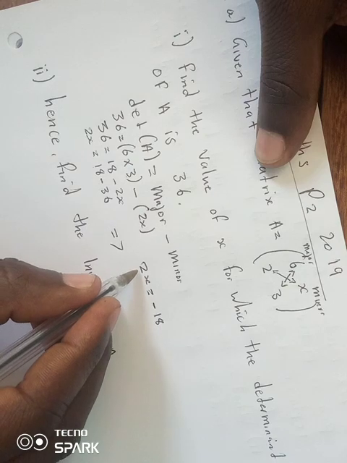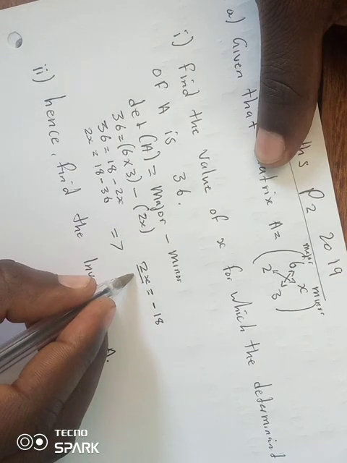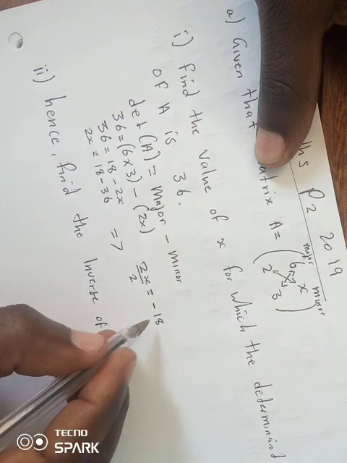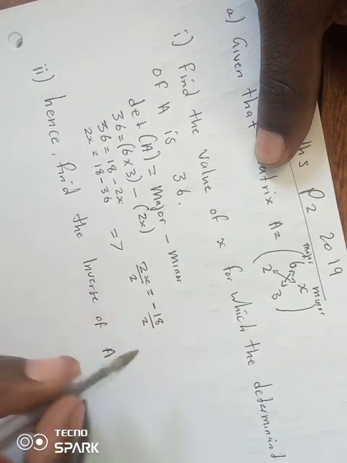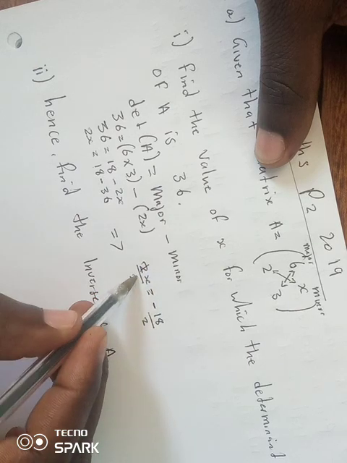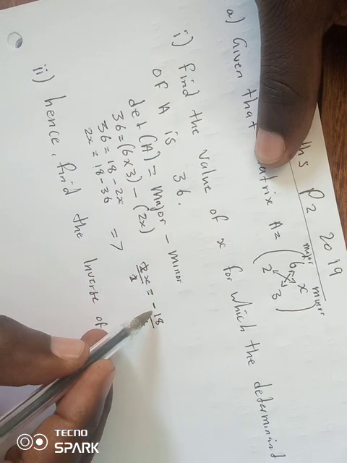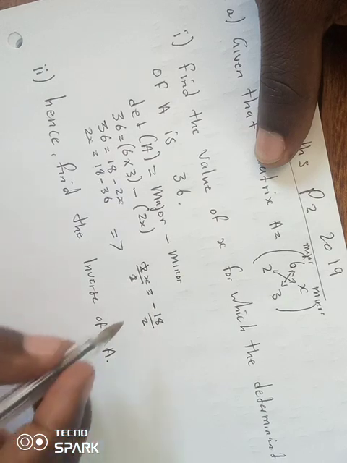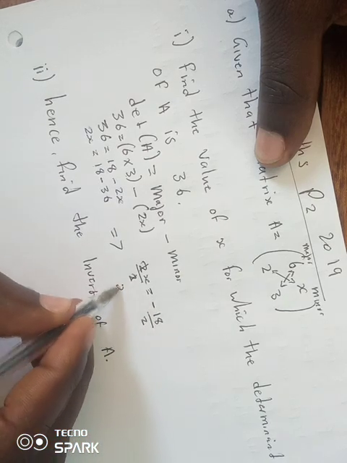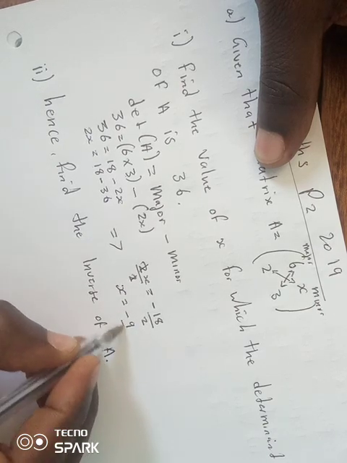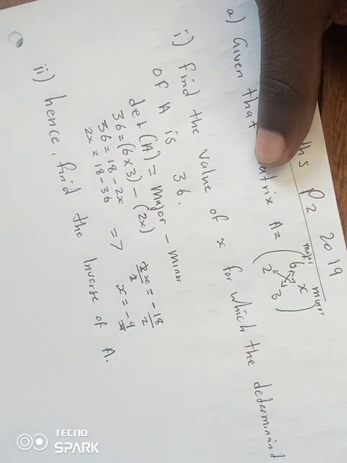So divide both sides by the number with the variable, that is 2. 2 into 2 gives you 1, and 2 into negative 18 gives you negative 9. Therefore, the value of x is negative 9.